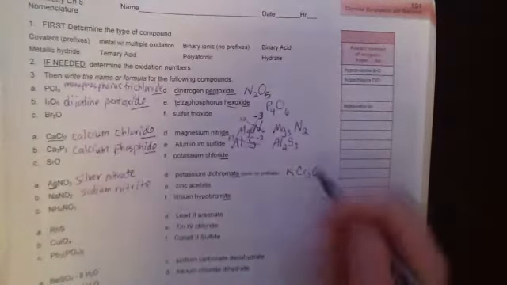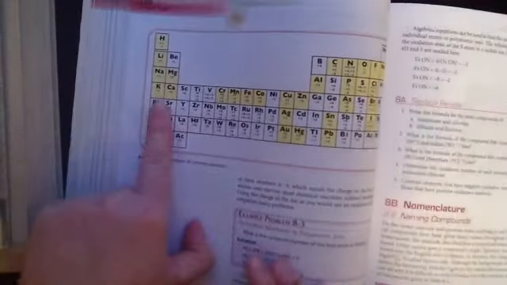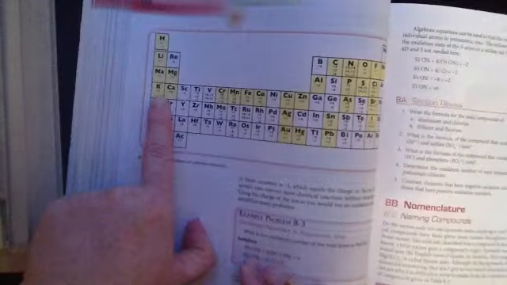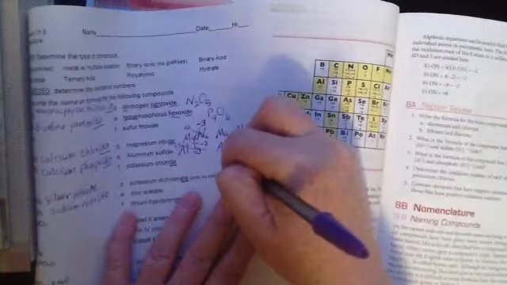So we need to figure out, is this balanced the way it is? Looking back at your oxidation number chart, potassium, nice and easy. It's only a +1. That makes it really easy. Potassium's a +1. But what is this Cr2O7 as a group?